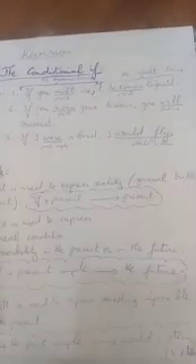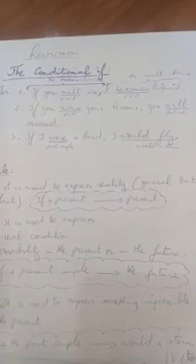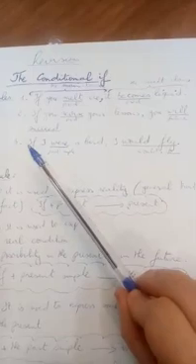We use type 1 for something possible in the present or in the future. So, possibility in the present or in the future, and it's also a real condition. For the third example, you have: if I were a bird, I would fly. So, you have if plus, here you have were.